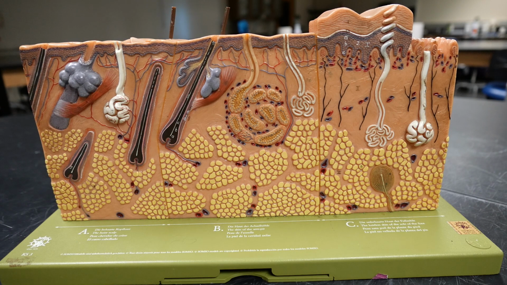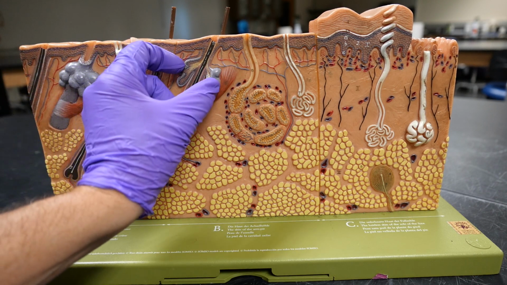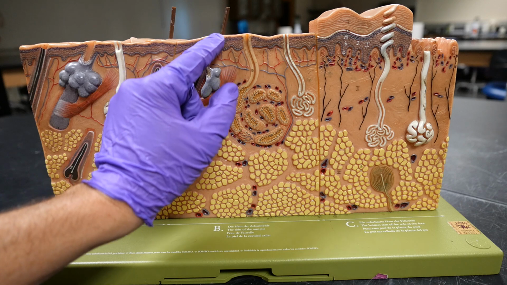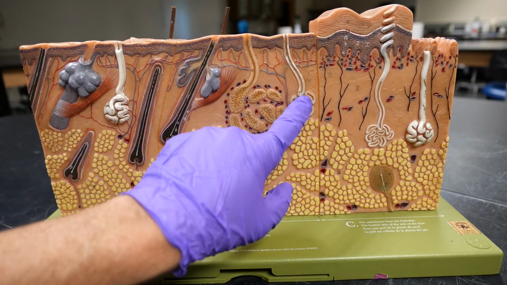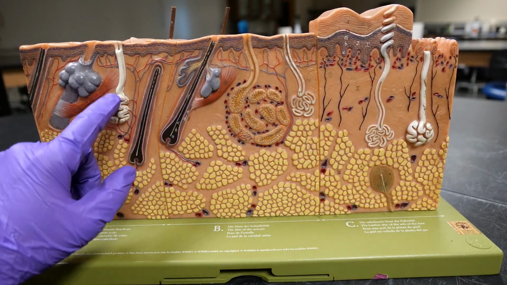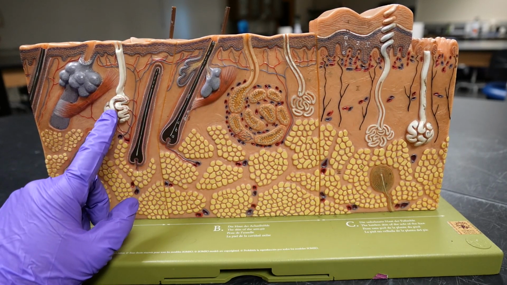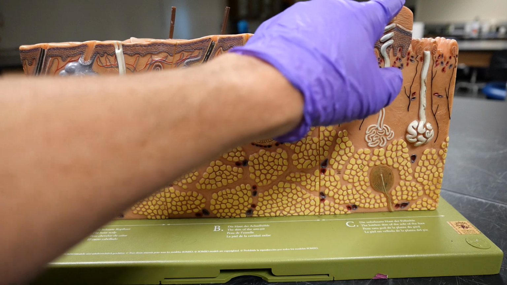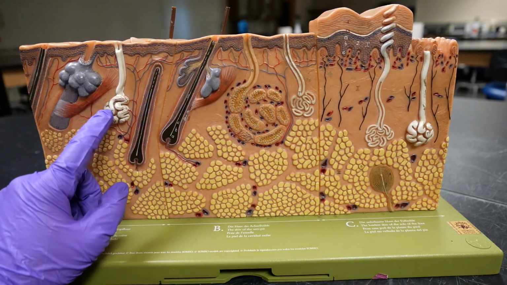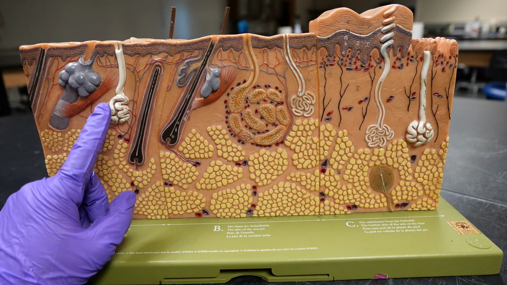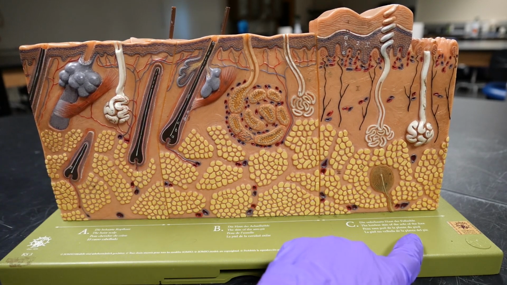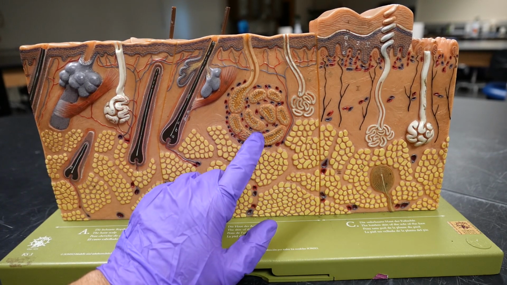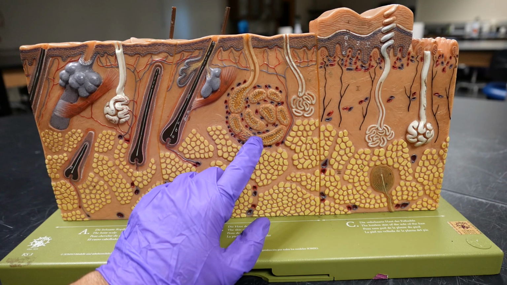That's why you have lanolin in sheep, because that sebum is going to be right on the hair itself. You also have these little white flask-like glands. Those are all going directly to the surface of the skin, so all of those are going to be merocrine glands.